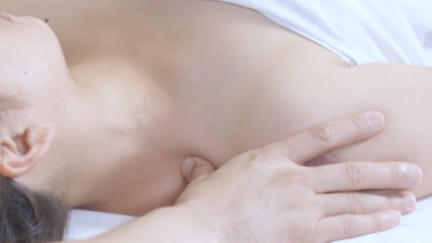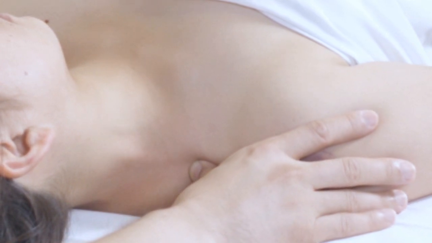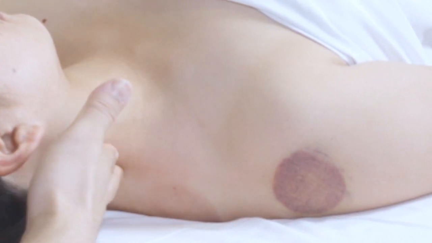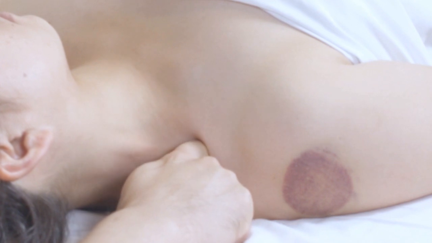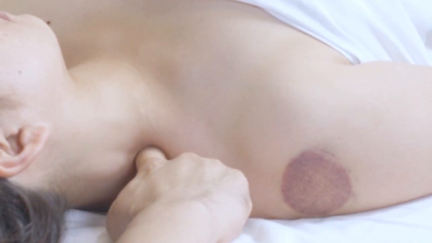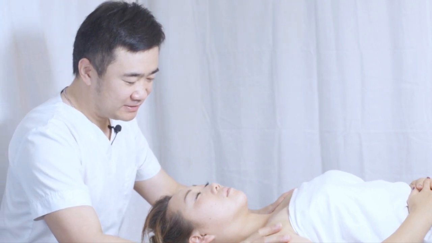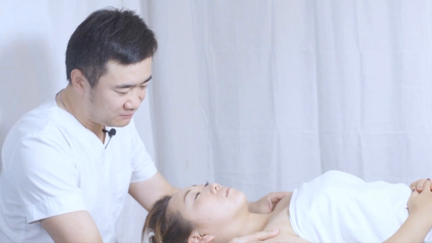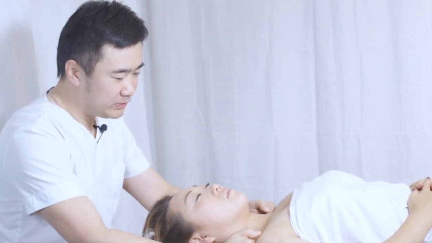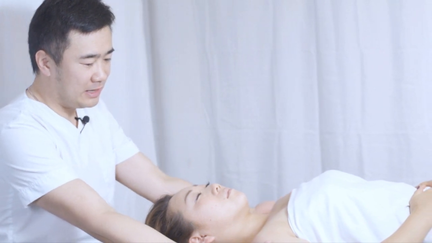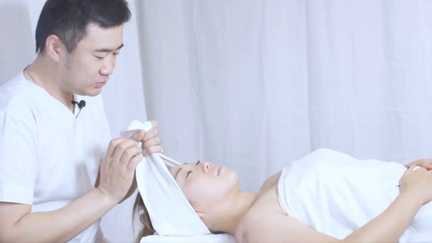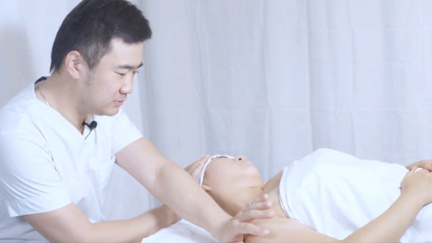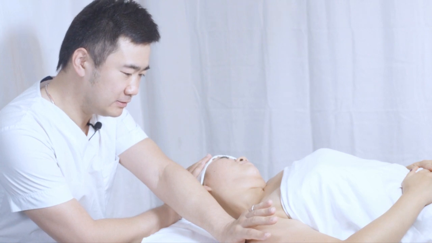When the pain and the tautness are released, I will move to the whole muscle fiber and do some effleurage to release the muscle tone. So after the trigger point release, I will do some effleurage on the muscle fiber to release the muscle tone, and after that, I do some stretching on the upper trapezius to keep the muscle at a good length.